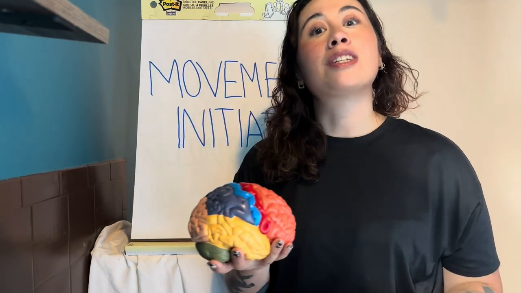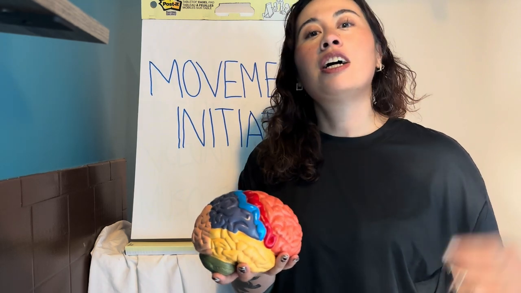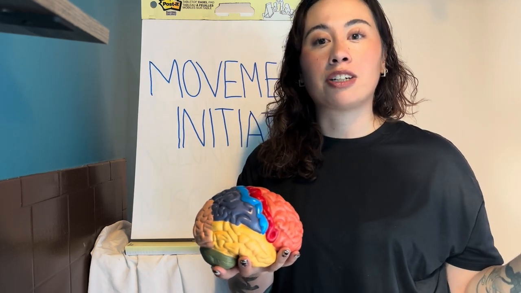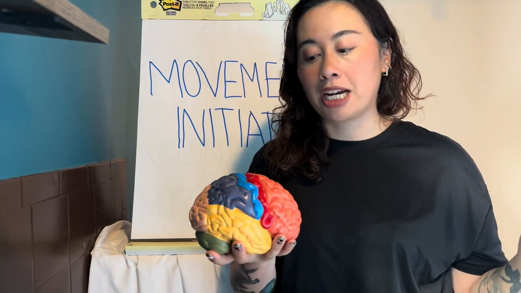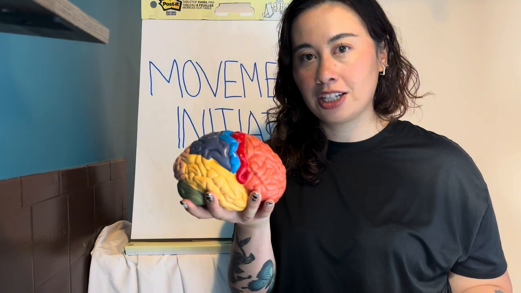Voluntary movement starts in the primary motor cortex of the precentral gyrus in the frontal lobe of the brain, this red region on my model right here. This area of the brain helps to initiate muscle action, and other nearby regions help to plan out those actions.